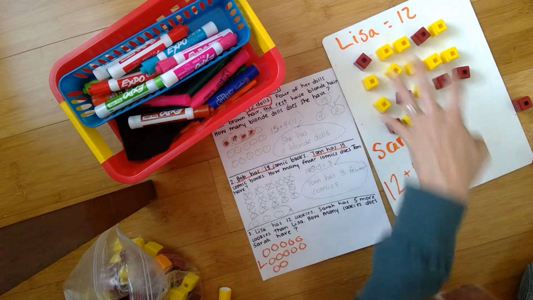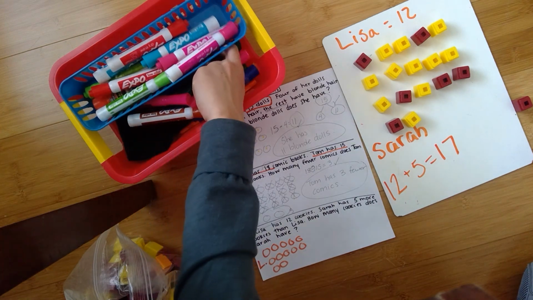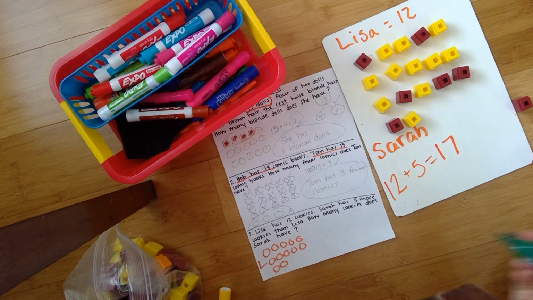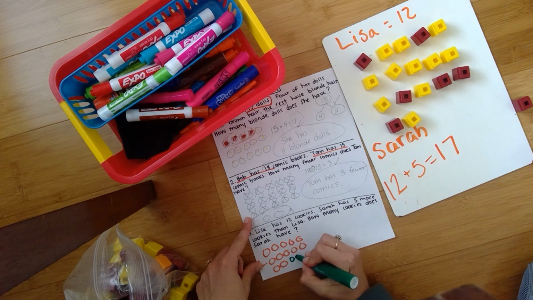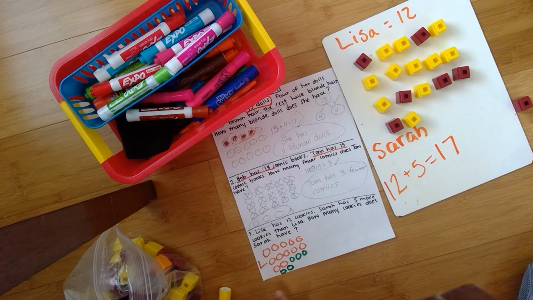So just like we added 5 more blocks, we're going to add 5 more circles. I'm going to use a different color. So we're going to add those 5 more circles. 1, 2, 3, 4, 5. How many was that all together? 5, 10, 15, 16, 17, just like we got over here.